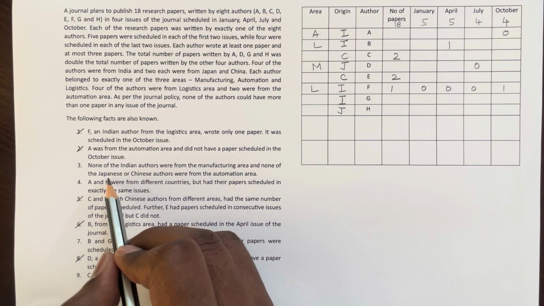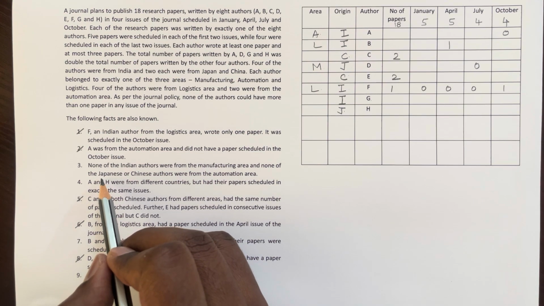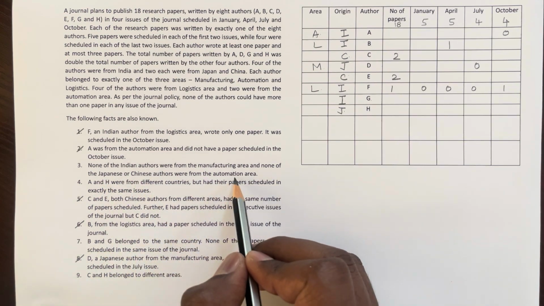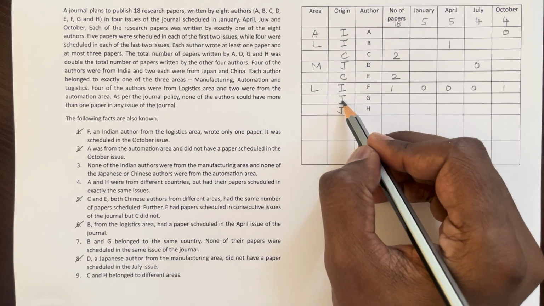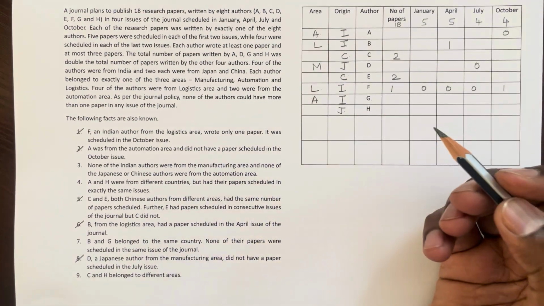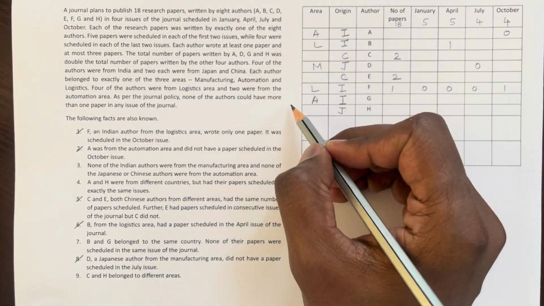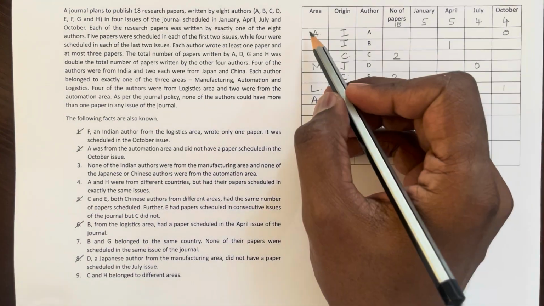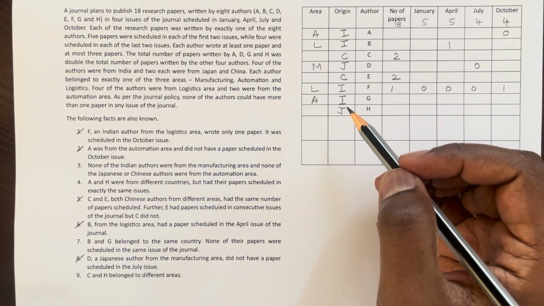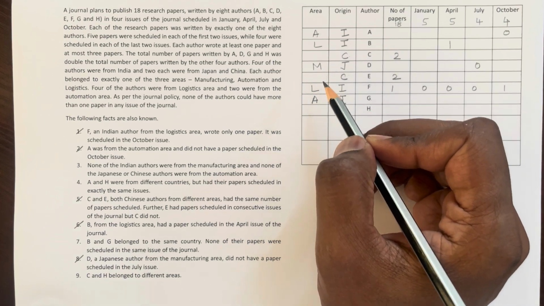So since there are 3 in total, the Japanese and Chinese authors are not from automation, so the remaining Indian author should be from the automation area. So we have already found out 2 authors who are from the automation area. Remaining is 2 logistics and 1 manufacturing.